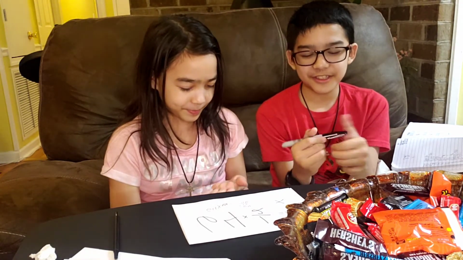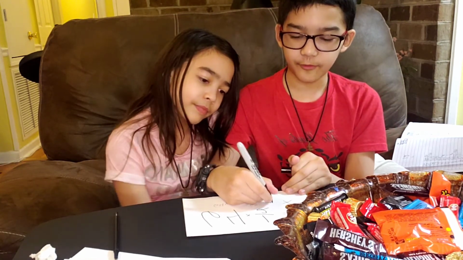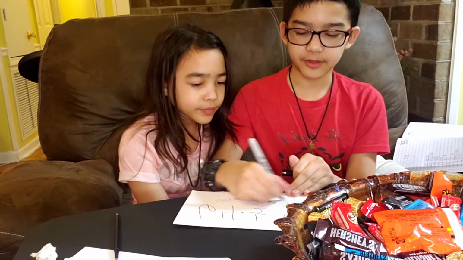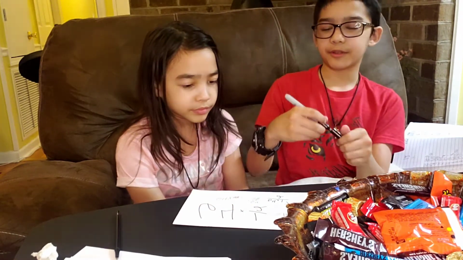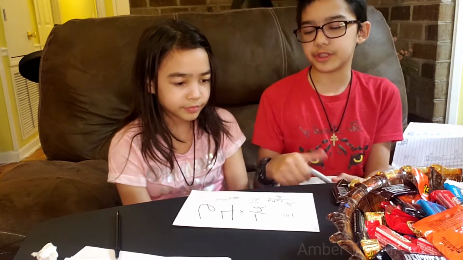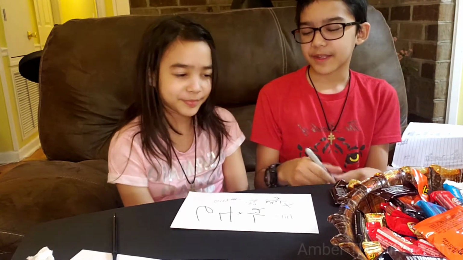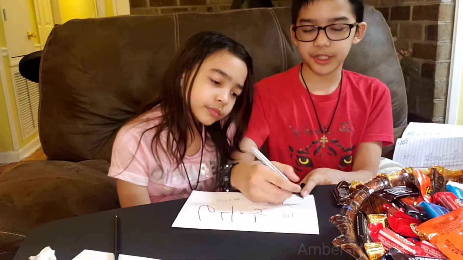Yeah, so 64 times 1/2, you could do 64 times 1 over 2, because when you're multiplying a whole number by a fraction, you always multiply the whole number by the numerator, which is the number on top. And then you just divide it by the denominator, which is the number at the bottom, meaning you'd get 32.